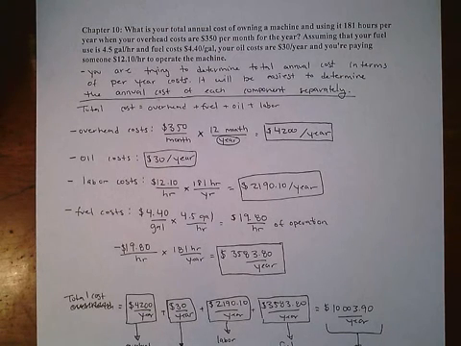Right, so we're getting closer. We're up to chapter 10, and in this problem it seems like there's a lot going on, but luckily we're just trying to figure out the total costs, the total annual cost. So this chapter talked a lot about the finances of owning a machine and figuring out what the overhead costs are and what the variable costs are.